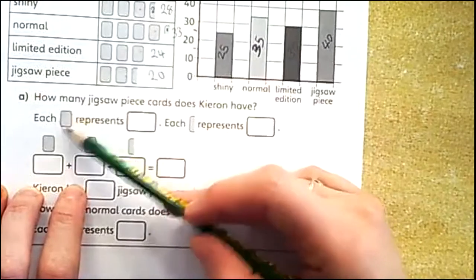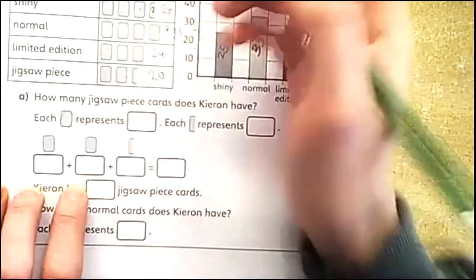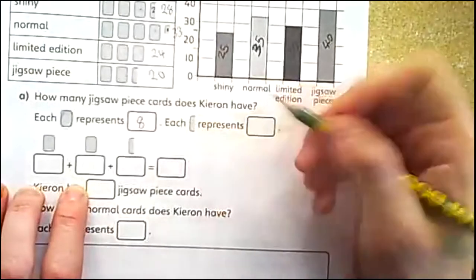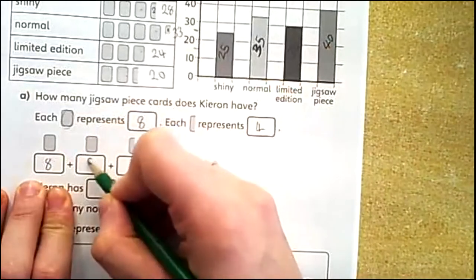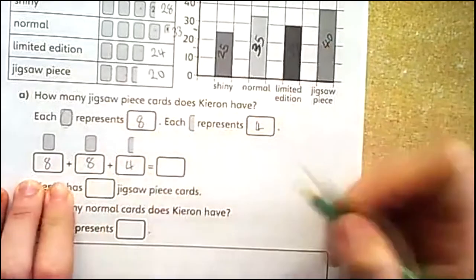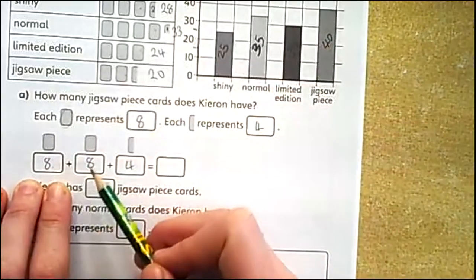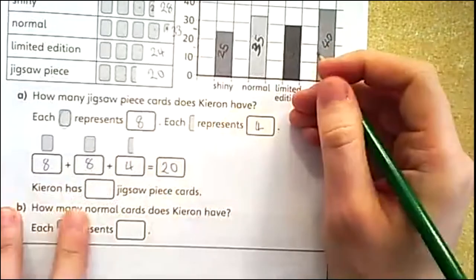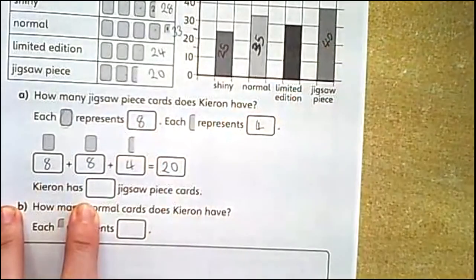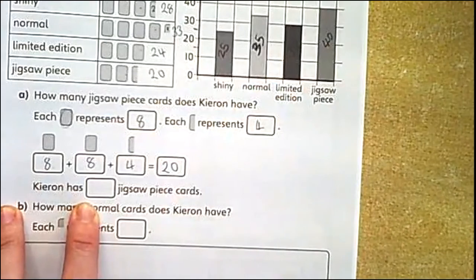So, here we go. Each square represents what? It represents 8 because it tells me up here. So half of 1 must represent 4. So let's have a look. We've got 8, add 4 equals, work that out then. 8, 16, add 4 is 20. Kieran has how many jigsaw piece cards?